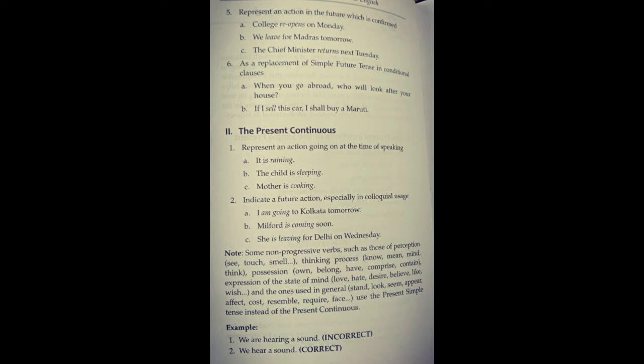Like here two examples are given at the bottom of the page. You can see we are hearing a sound. It's incorrect. We can't say we are hearing. We hear a sound. So this is the correct form to use.